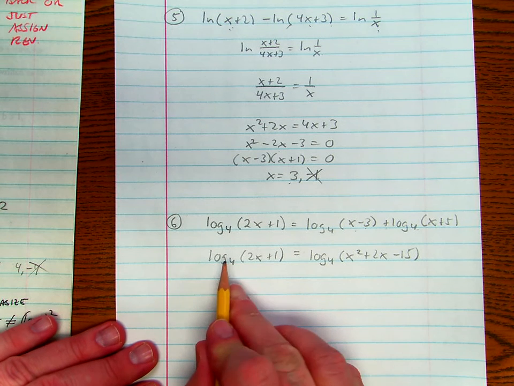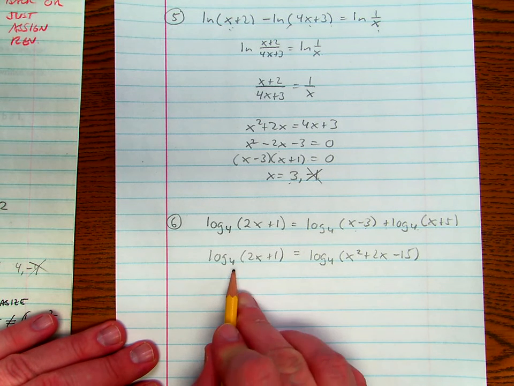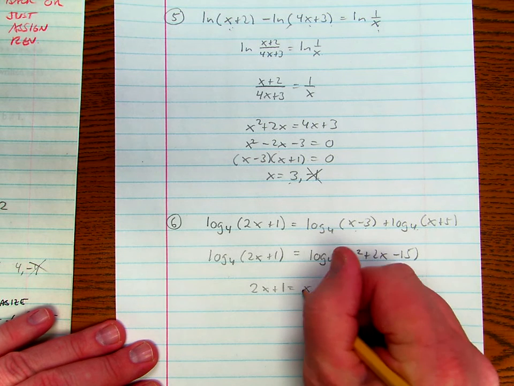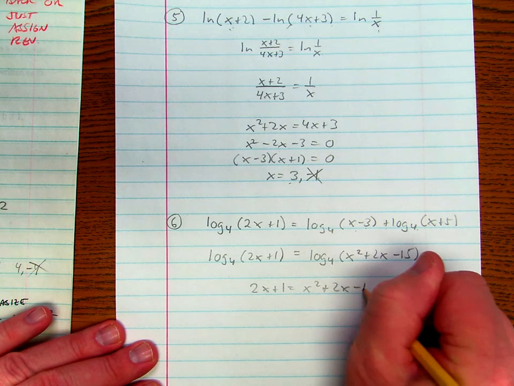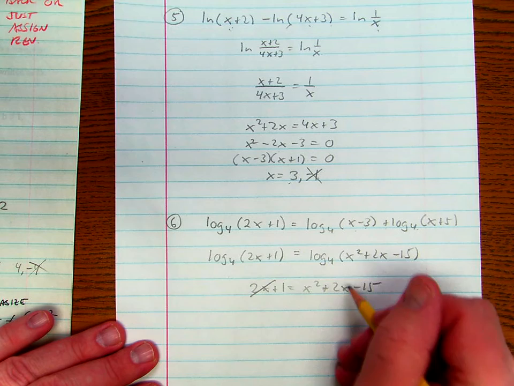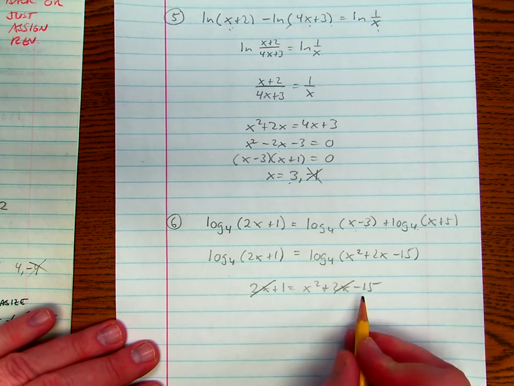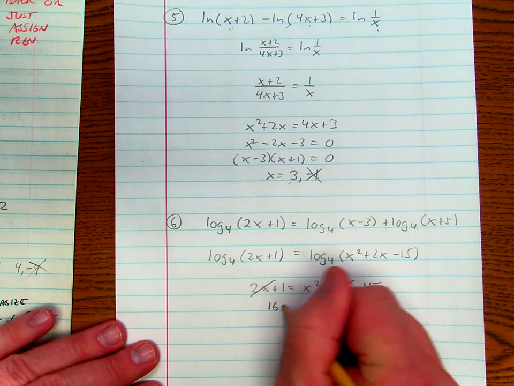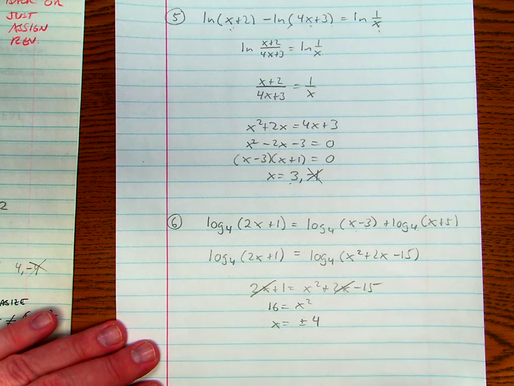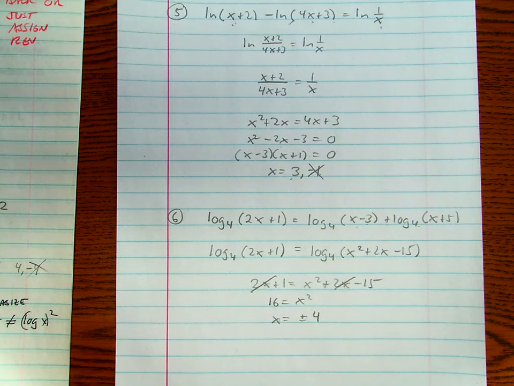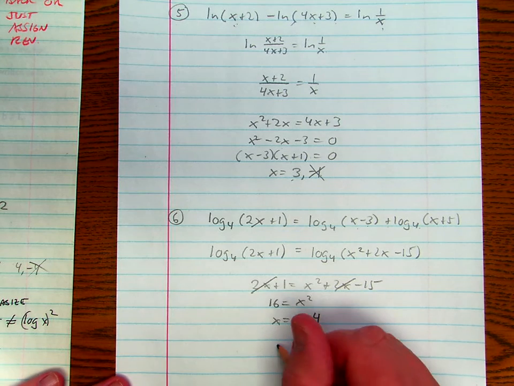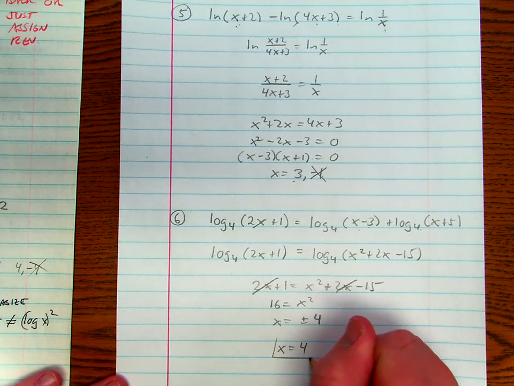Now that we have log base 4 equals log base 4, single log on the left, single log on the right, you can think about those logs as canceling each other out. That cancels with that. We can bring over the minus 15. Square root both sides. And we get plus or minus 4 as our possible solutions. When we check for extraneous, the positive 4 is good, but the negative 4 is not. So our final answer is just going to be the positive 4.